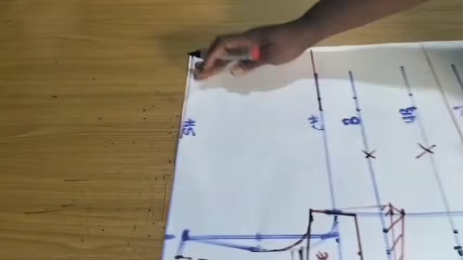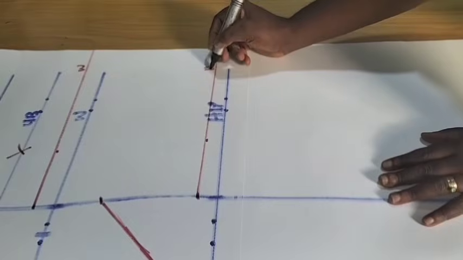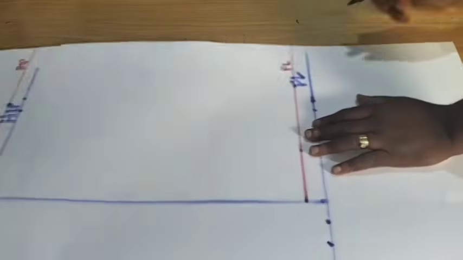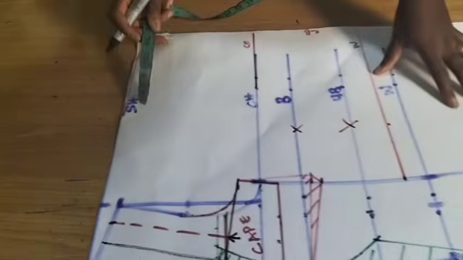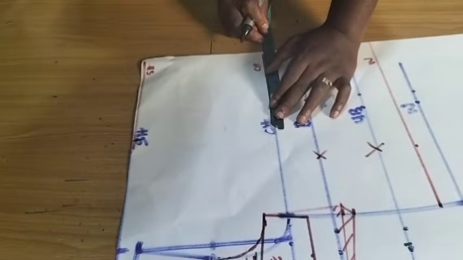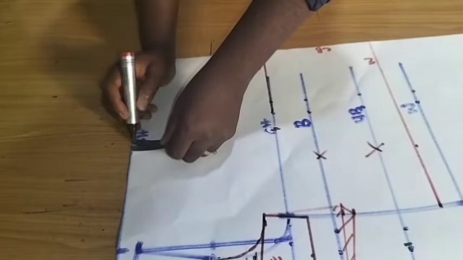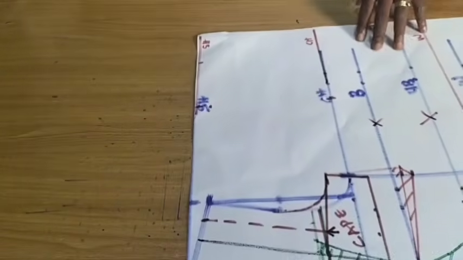So after highlighting these lines, I have my shoulder, chest, waistline, hip line, and the full length line. And these are the lines we need for the back. And that is my center back. You are going to take your shoulder, divide by 2 again. Impute it on the chest line. Come down by 1 inch. Neck width is 3 inches.